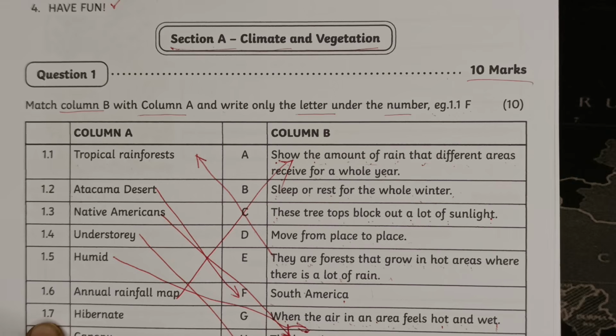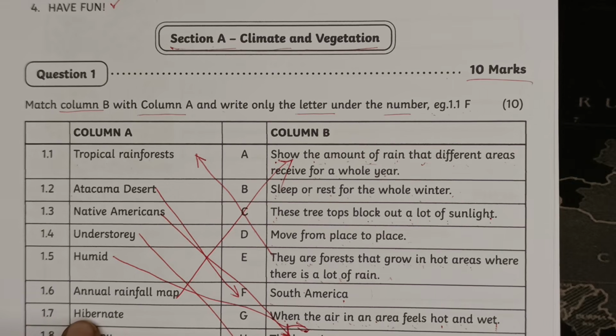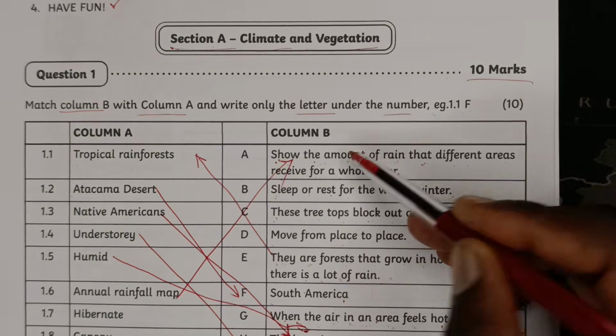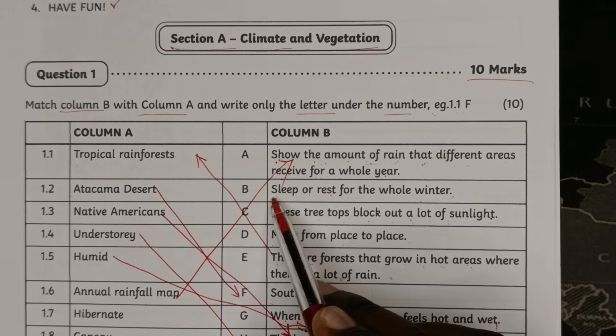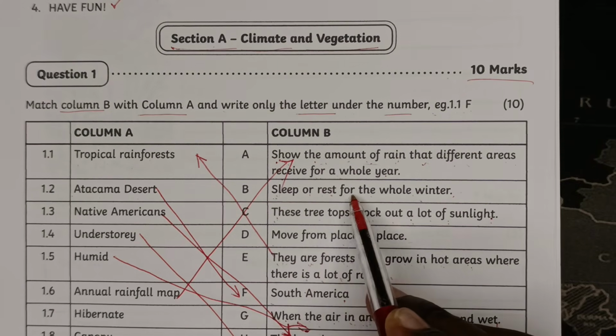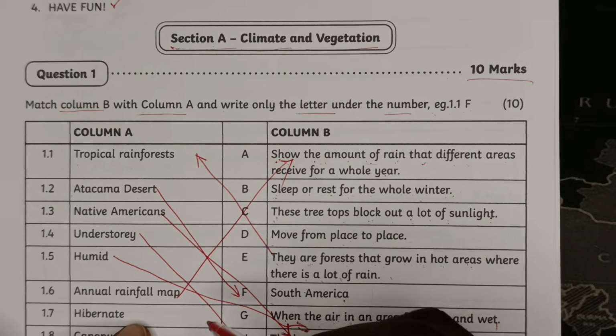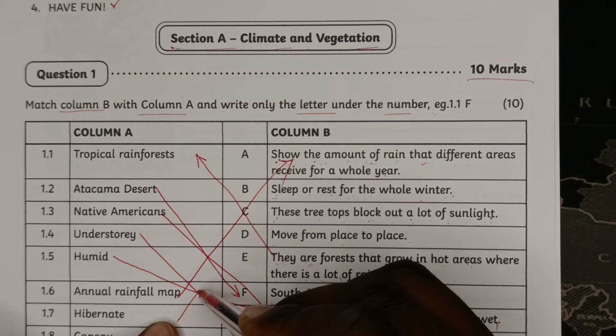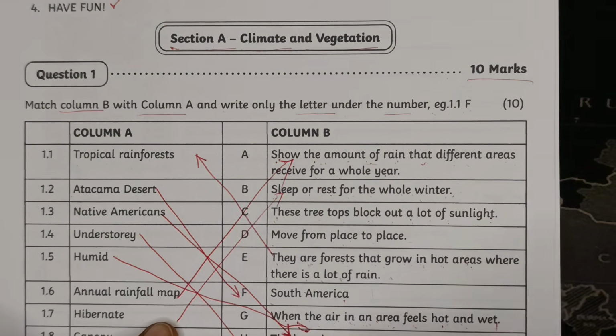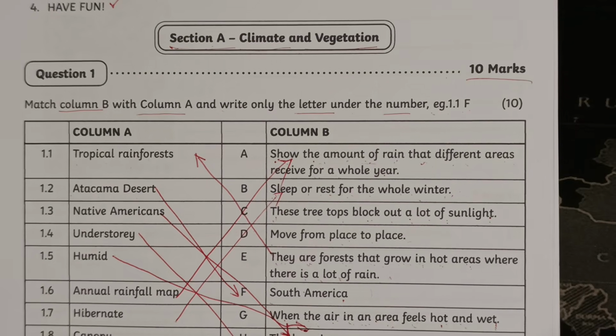All right. 1.7 says hibernation. Okay, this one is taken. Does it mean sleep or rest for the whole winter? And the answer is yes. When animals hibernate, they sleep or they rest for the whole winter.